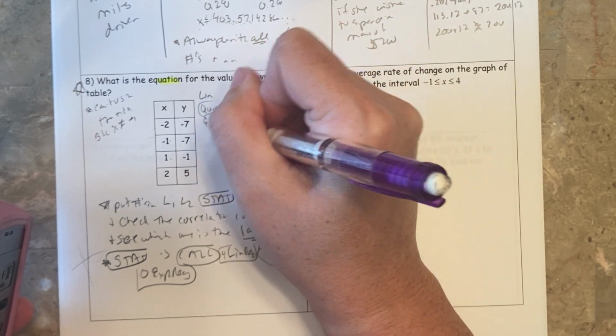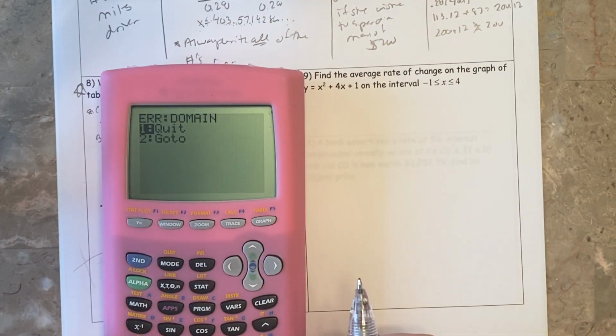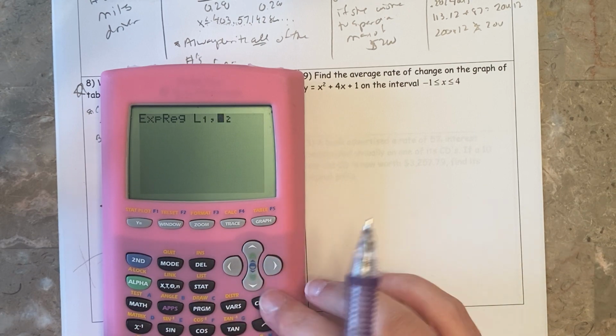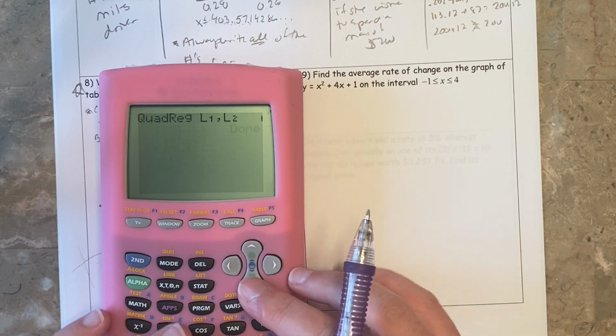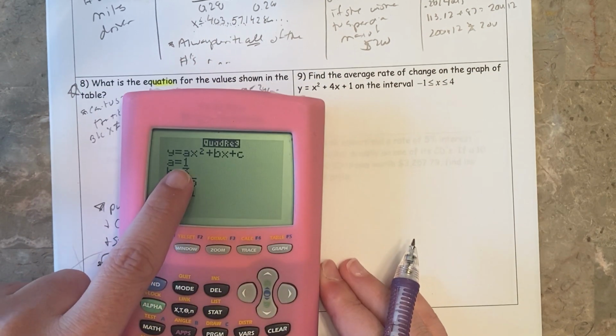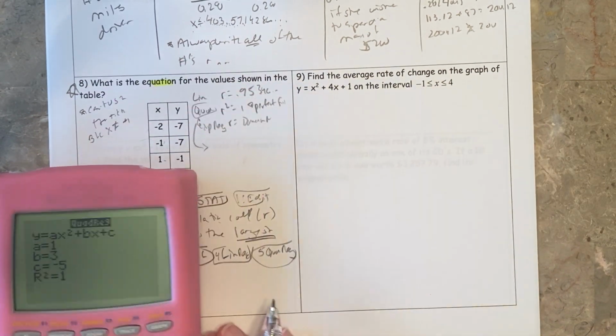All right, so the winner is the quadratic. So we're going to go back to stat calc, go back to quadratic, and we're just going to get the equation. Okay, I have A is 1, B is 3, C is -5.